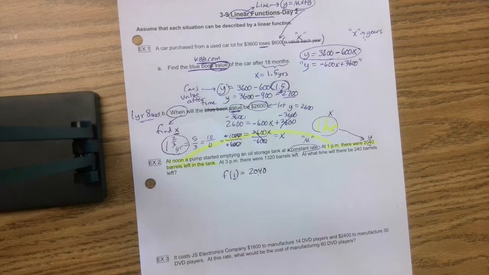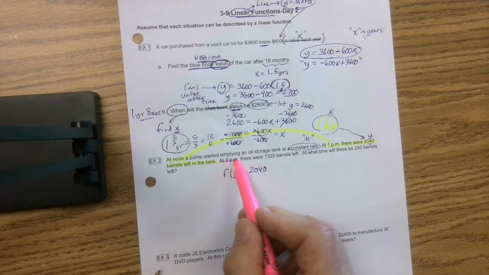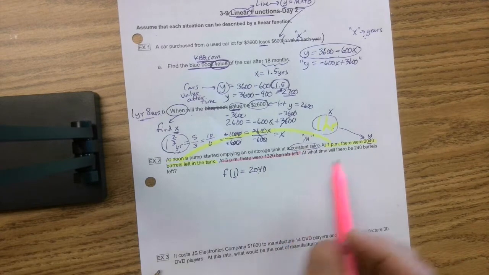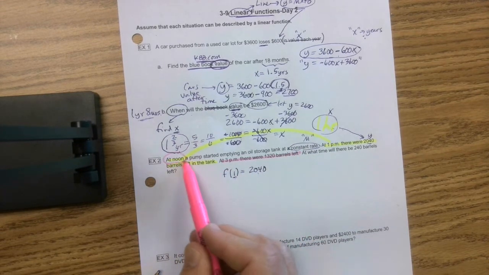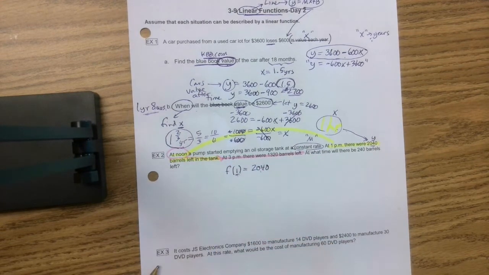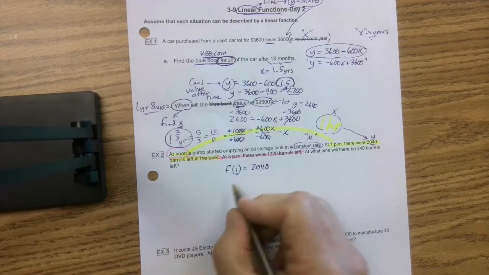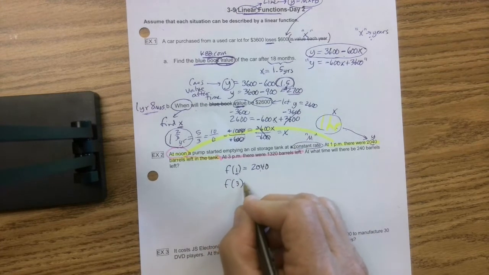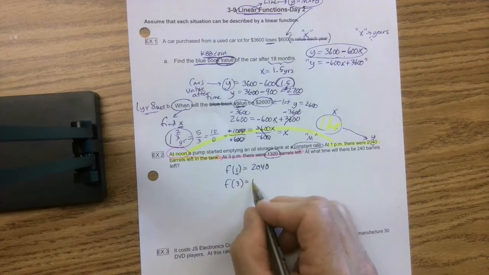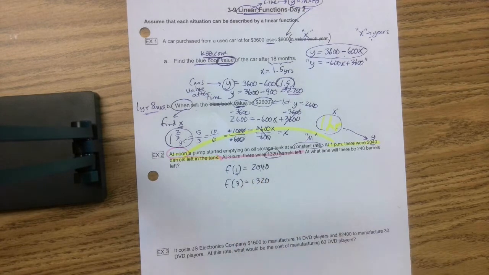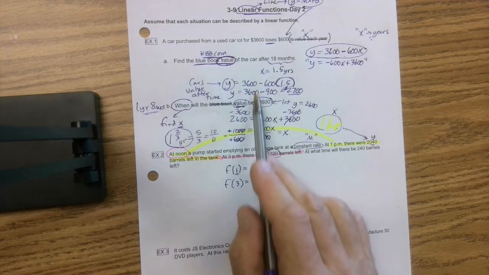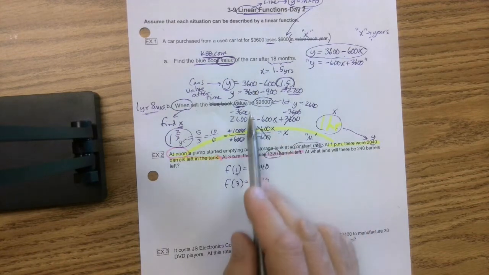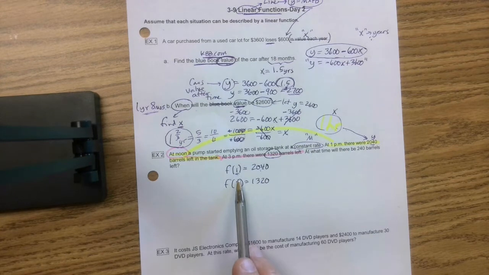But then there's another sentence that says at 3 p.m. there was 1,320 barrels left. Well, don't forget, it started at noon. So at 3, how many hours have gone by? Well, that's 3 hours. There were 1,320 barrels left. And I hope this is connecting now to yesterday's lesson. This one did not really connect to yesterday's lesson. This one is. And the next two will be just like this.